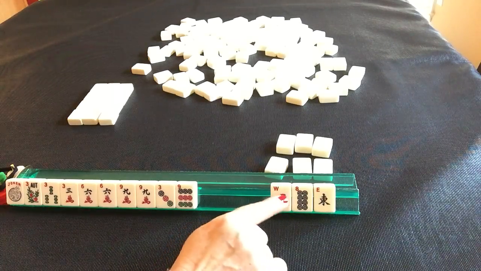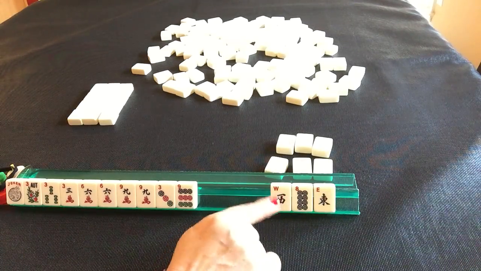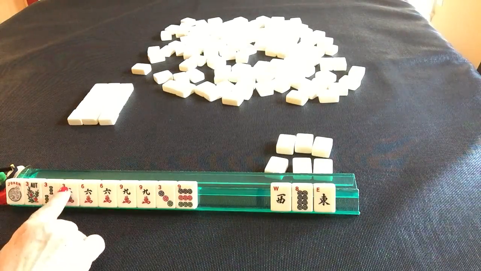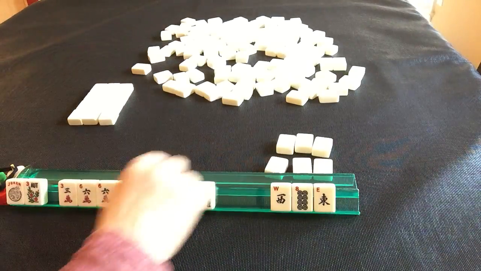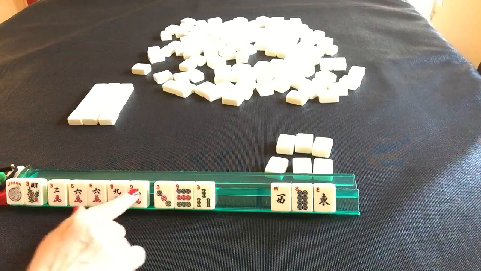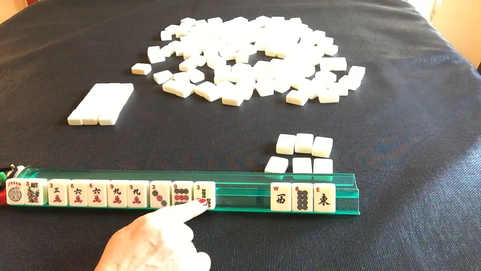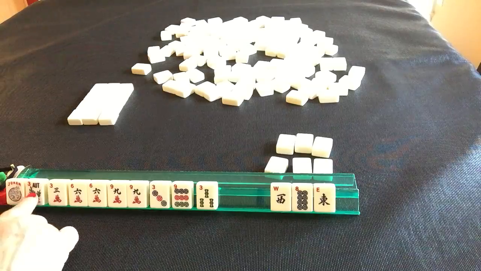If somebody's playing that east-west hand, you would feed right into their hand. So let's look at what we have. We have a major suit here, 3, 6, 9, followed by 3, 9, and then a 3 bam. We do have a flower as well.